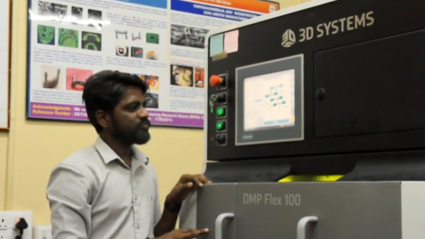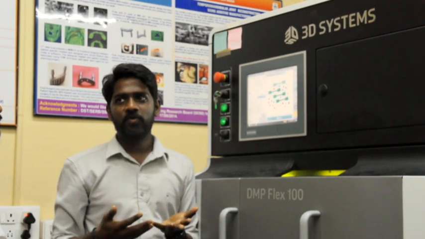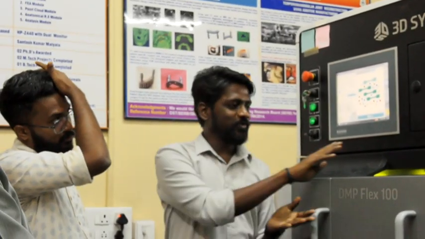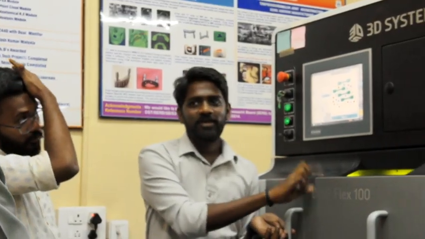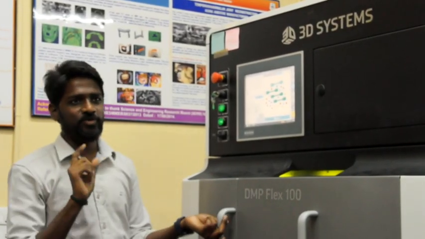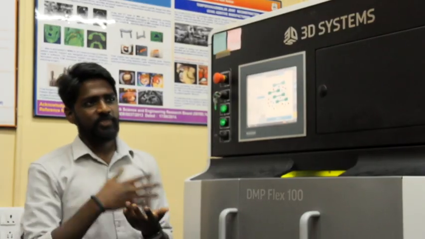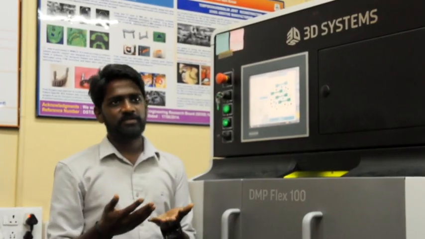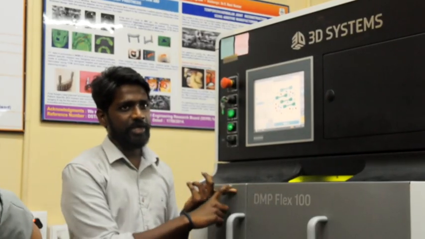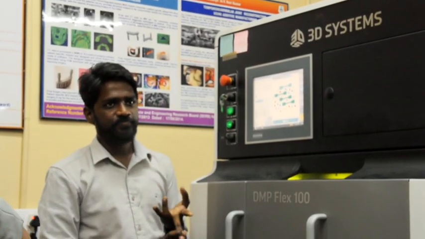After that we have to do post processing. What are those post processing techniques? Any idea? First you have to remove the part, no? Wire EDM, yeah, wire EDM you have to do first. Followed by that, if you want to improve surface roughness, you can do sandblasting. Right now we are doing wire EDM followed by sandblasting.